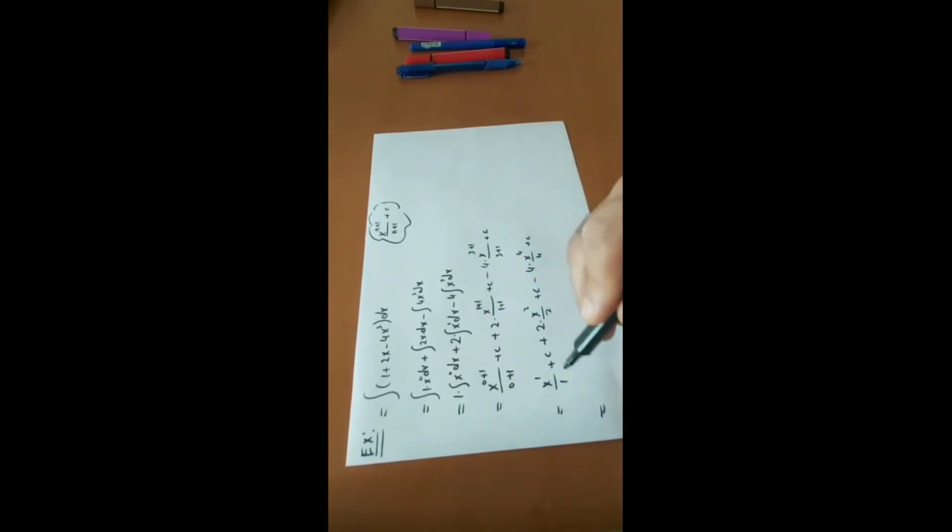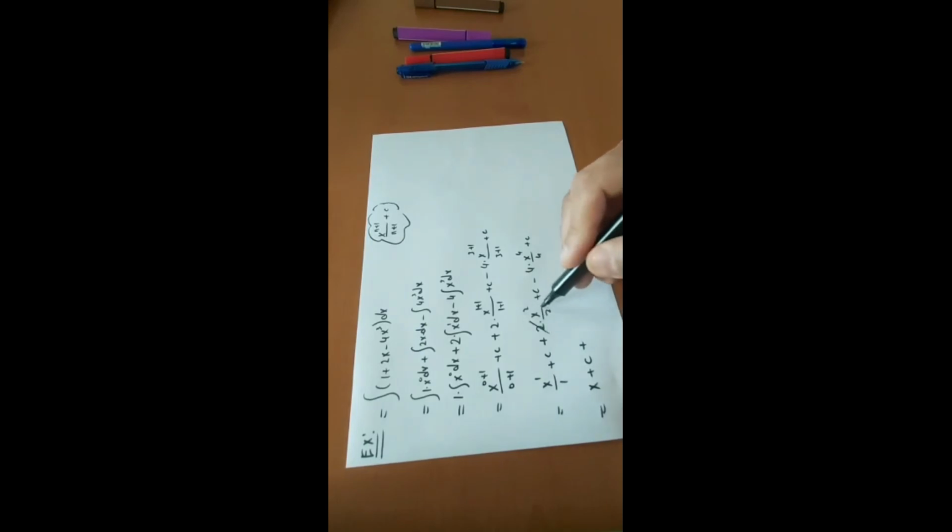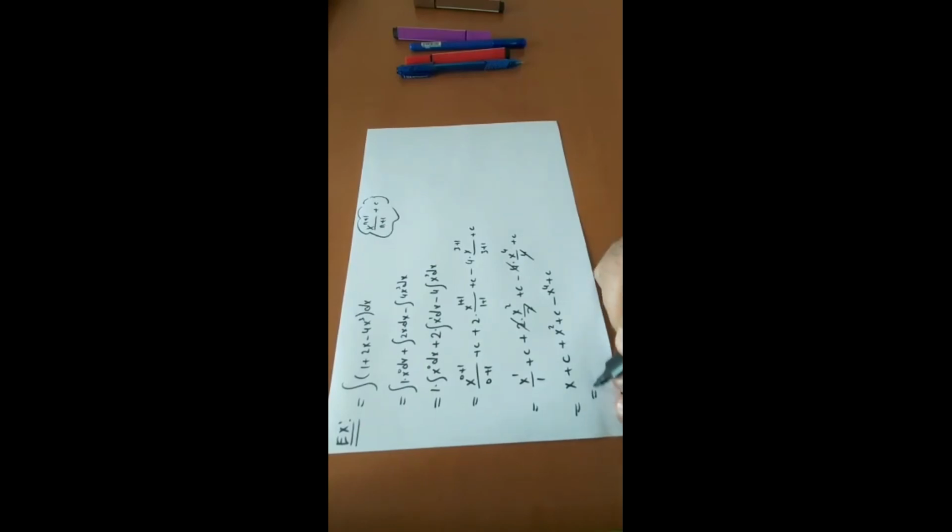Let's simplify it. There is x plus c, and plus this 2 simplifies, leaving x squared plus c, minus this 4 simplifies, x to the power of 4 plus c. Now there are 3 constant terms. Instead of these 3 constant terms, we can put one constant: x plus x squared minus x to the power of 4 and one constant term. This is our answer.